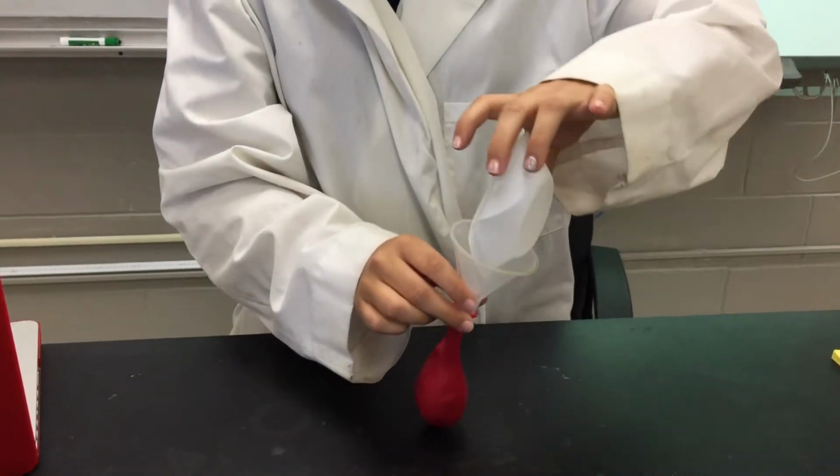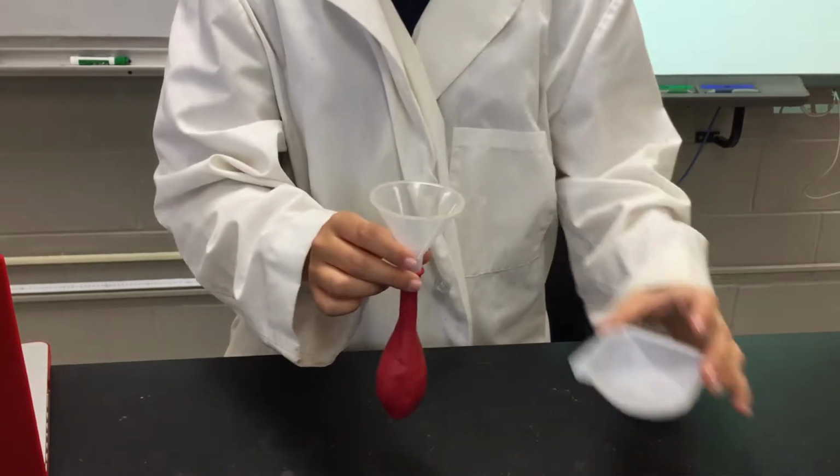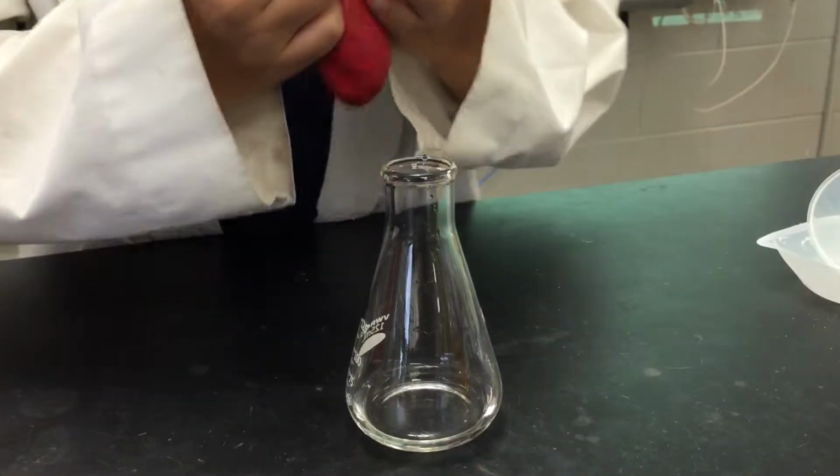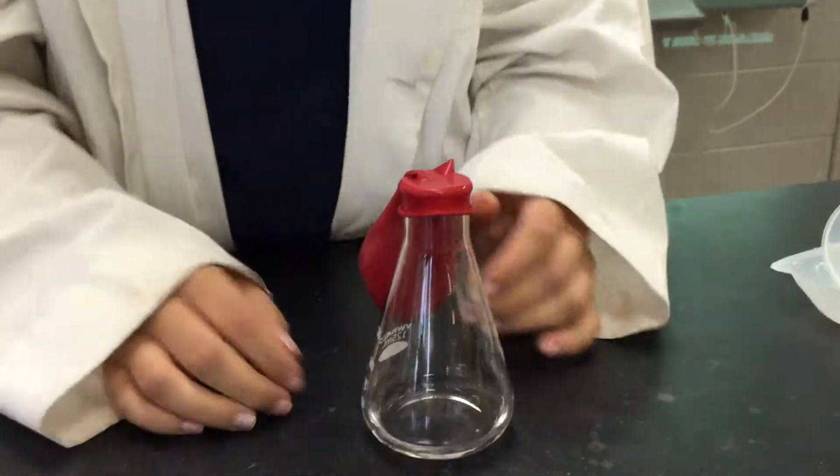We then poured the sodium bicarbonate into the balloon via a funnel, what Lisa is doing here. Then we just wrapped each of the balloons around the flask, and it is now ready for the experiment.